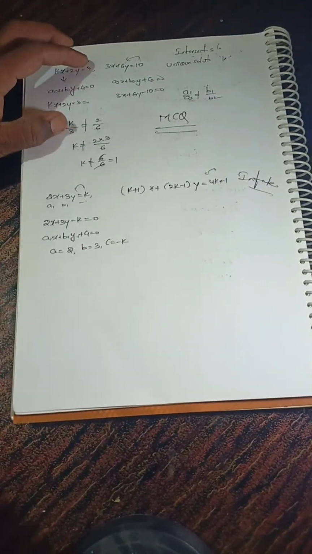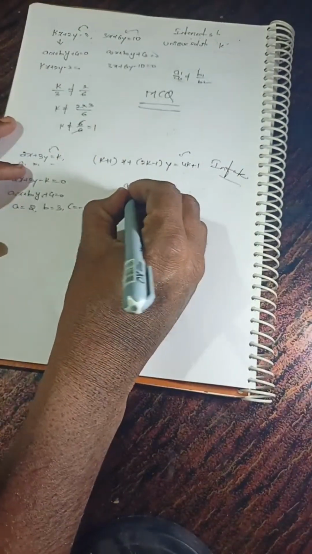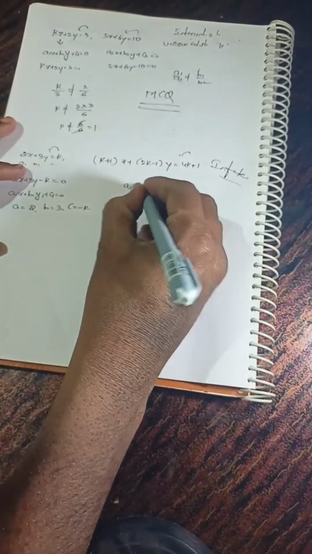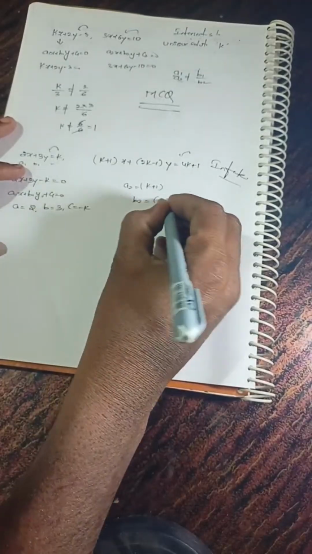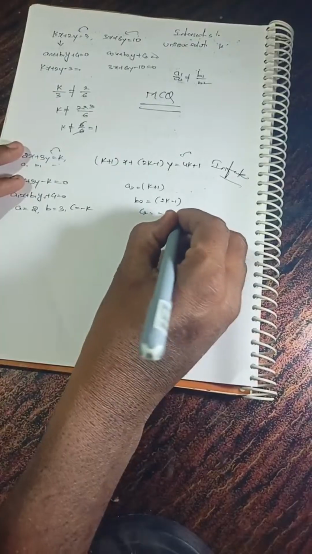Sorry, I forgot to write. Here you have to find out infinite many solutions. Infinite many solutions you have to find out here. Now the second equation: a2 value is k plus 1, b2 value is 2k minus 1, and c2 value, bring this to the other side, becomes minus of 4k plus 1.